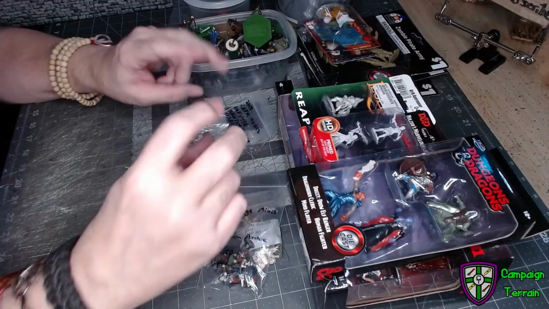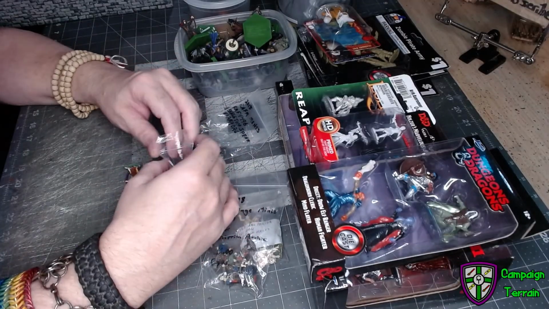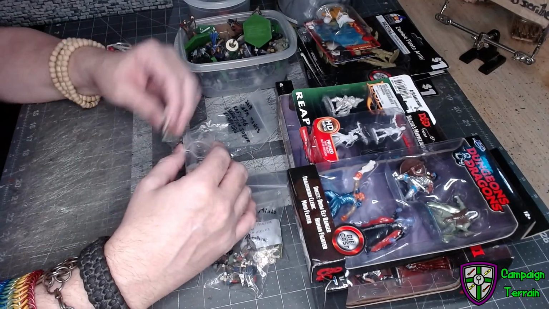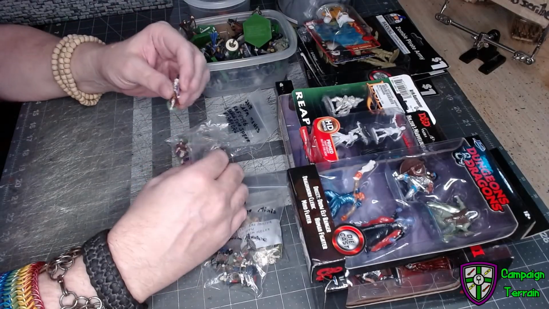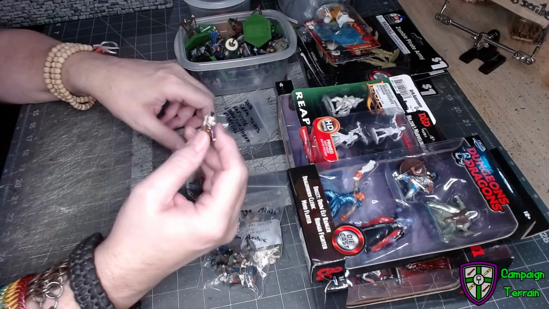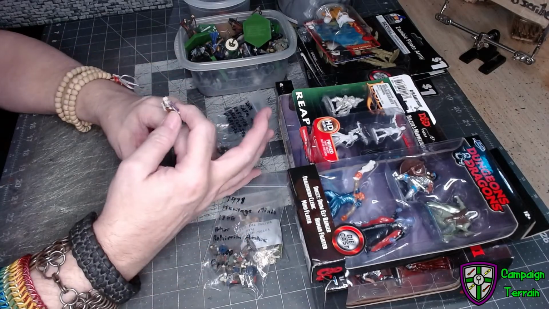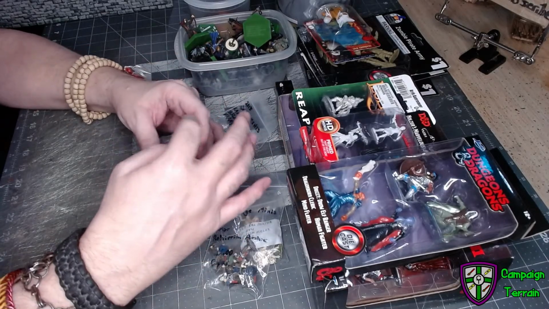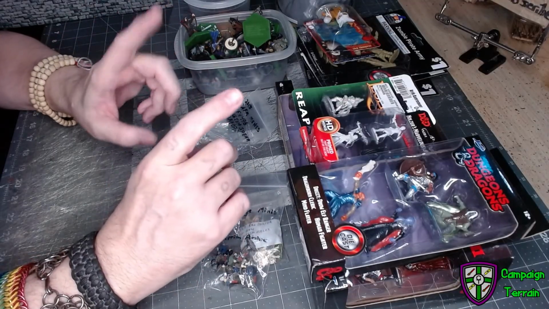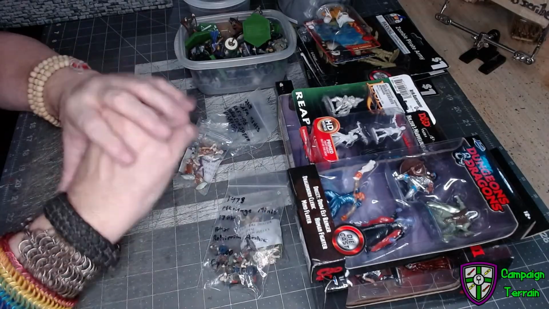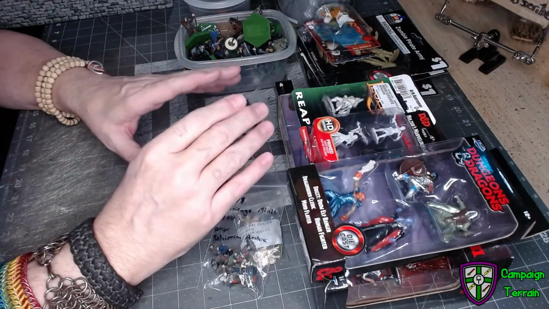Now, calling it millimeter is not a scale, because that doesn't tell you how many millimeters are in a foot or a meter of person. If you were to take a 25 millimeter miniature and shrink it down to 1 inch, and most people are somewhere close to 6 feet.